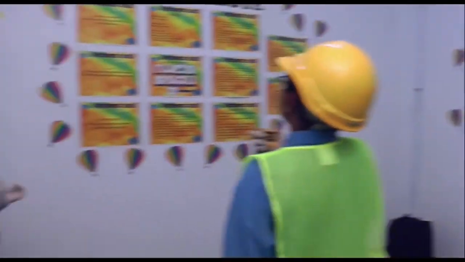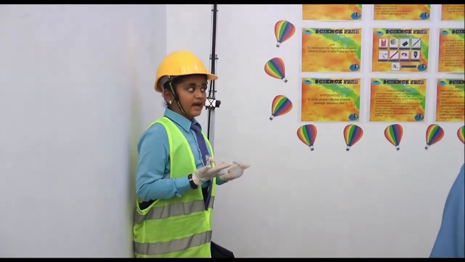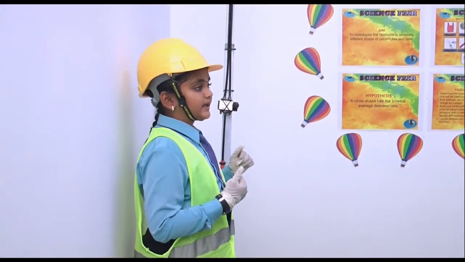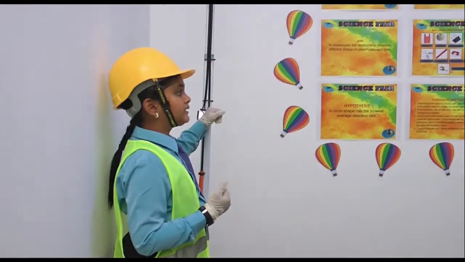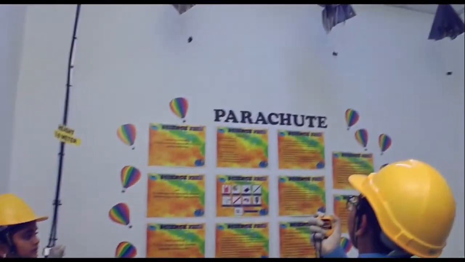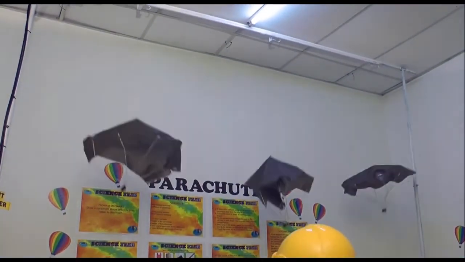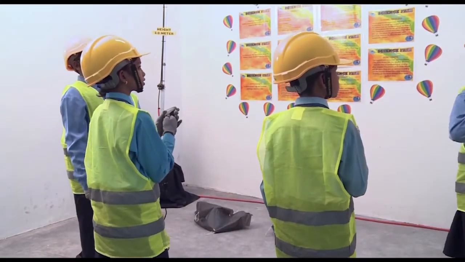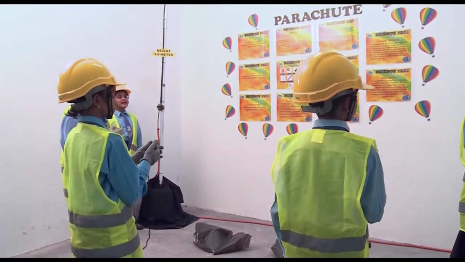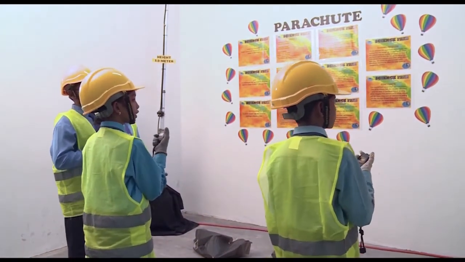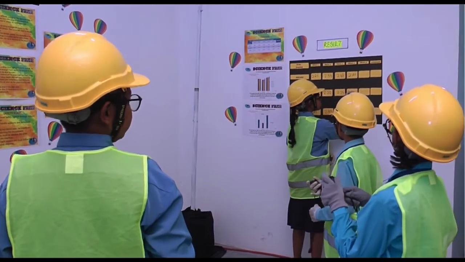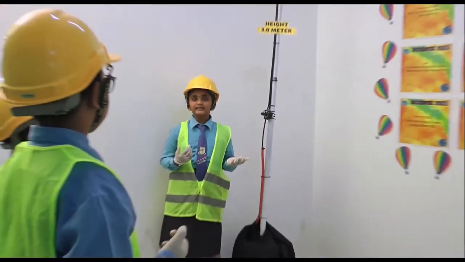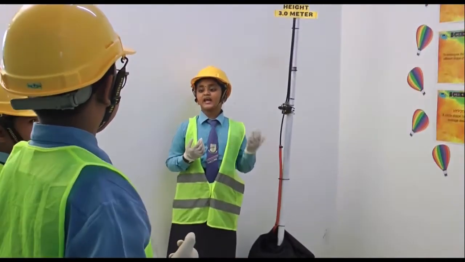We conduct our experiment. We already did 3 trials. This is the 4th trial. Ready? 1, 2, 3, drop. Square, 2.41 seconds. Rectangle, 2.27 seconds. Circle, 2.79 seconds. If you see here, the timekeepers in each trial are changing.